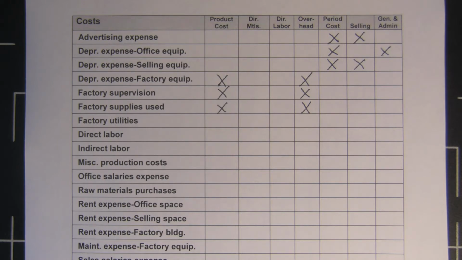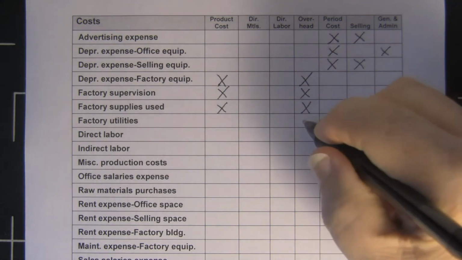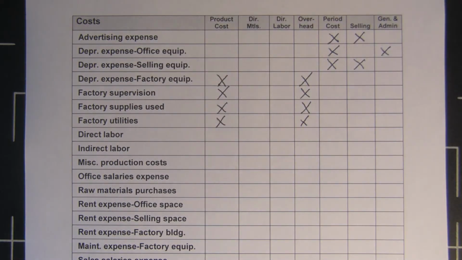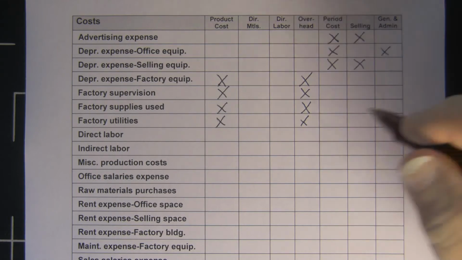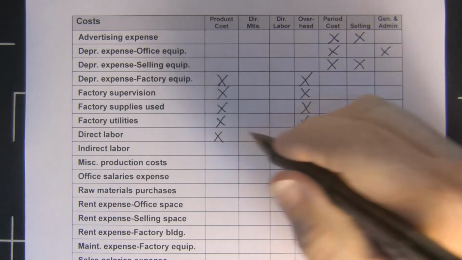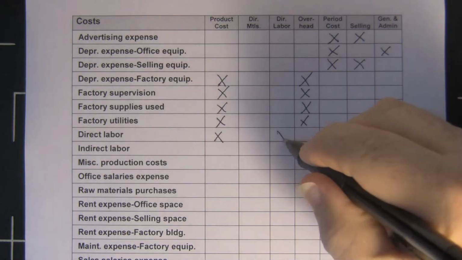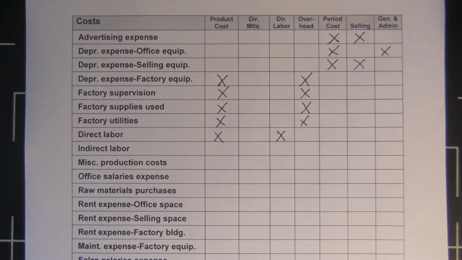Okay, factory utilities, same deal. You can't charge to the manufacturer of an automobile the cost to heat the building, but you have to pay for it. So that's an overhead cost. And because it's factory utilities, it is a product cost. Now, direct labor is clearly a product cost because the labor is used to make the product. And it almost begs saying that that's obviously direct labor.